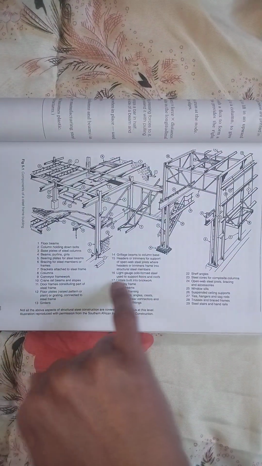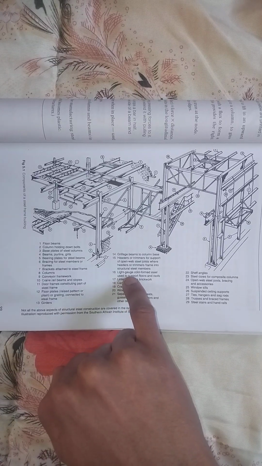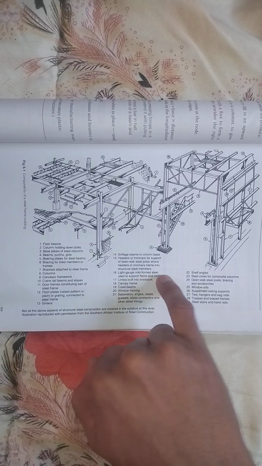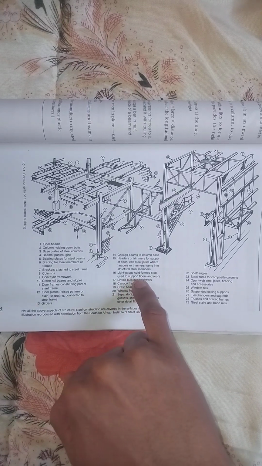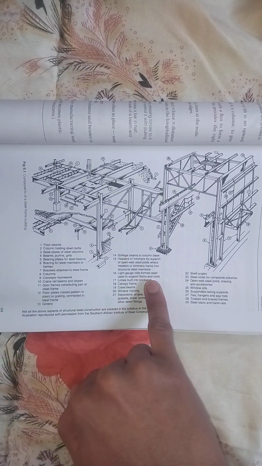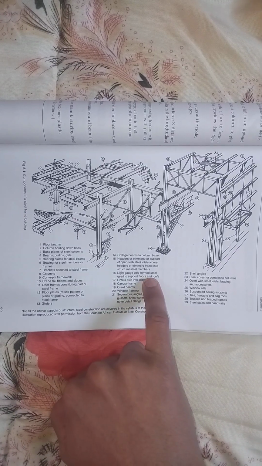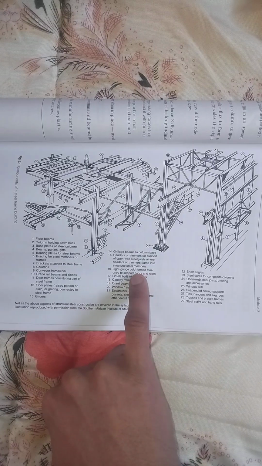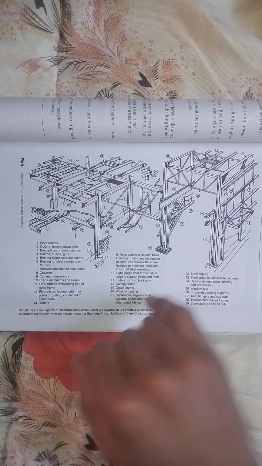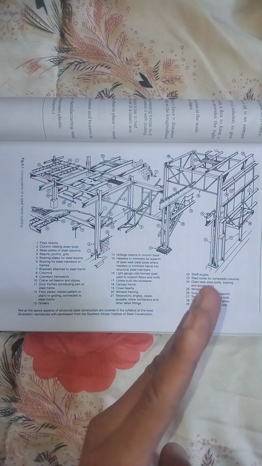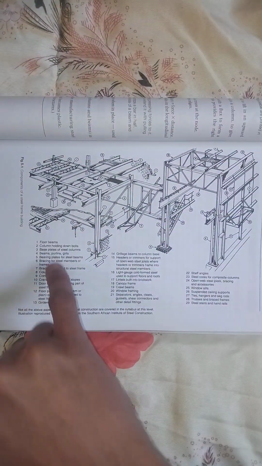Let's just see, number 16: light gauge cold form steel used to support floors and roofs. So it's basically a light gauge cold form steel. Just beneath that you have your purl lines. You have number 4, which is your purl lines.